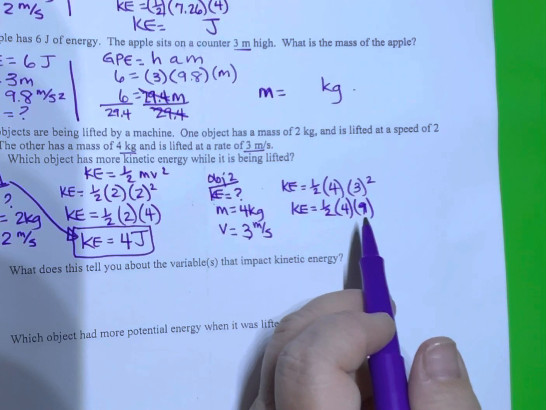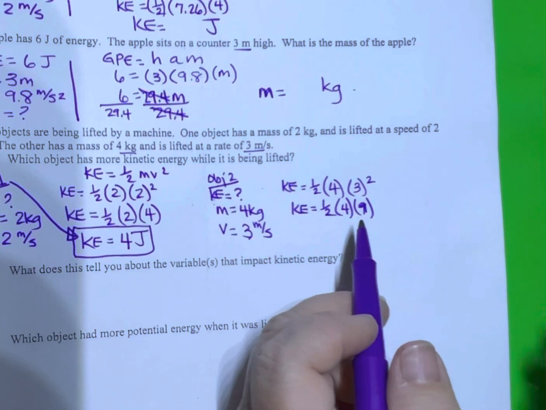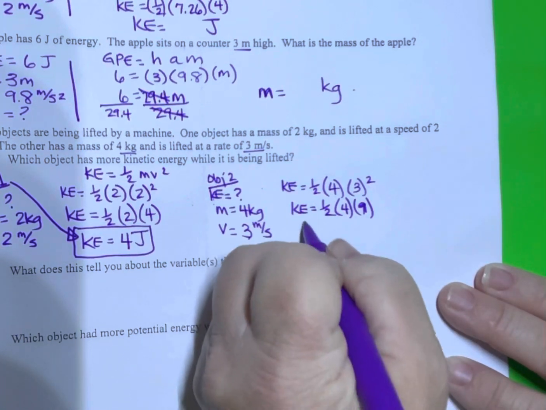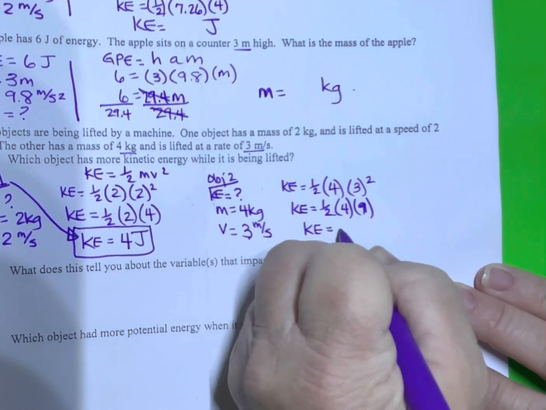4 times 9 is what? 36. Hang on, let me get my computer screen back up. Let me fix it real quick. 36. What's half of 36? Right. So the kinetic. Would you agree that kinetic energy is 18?